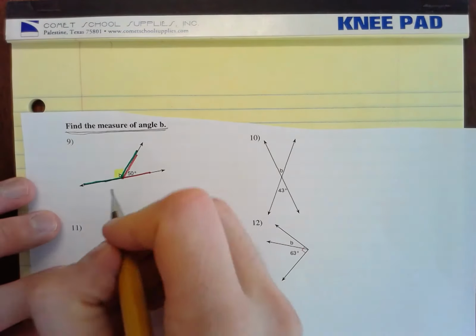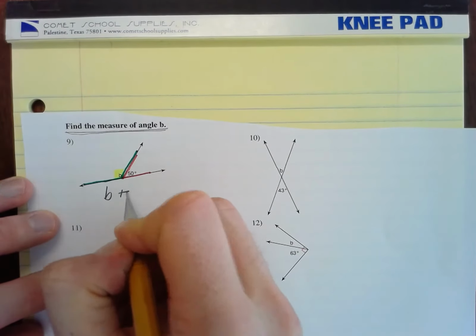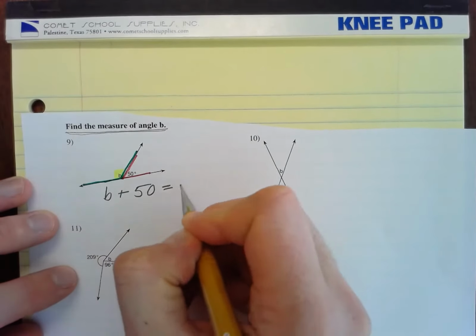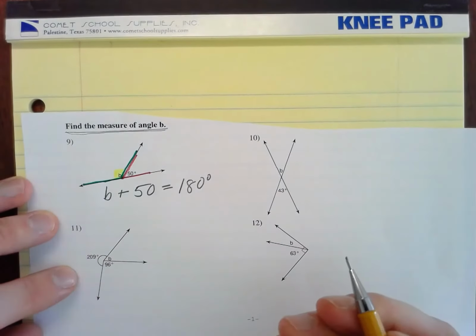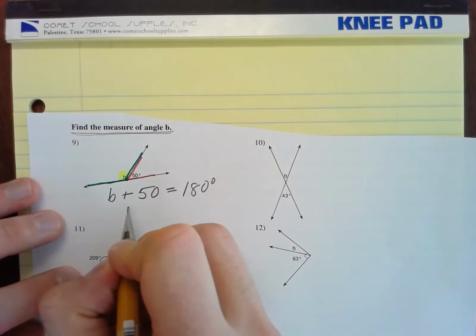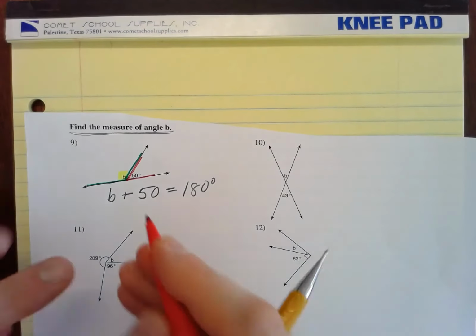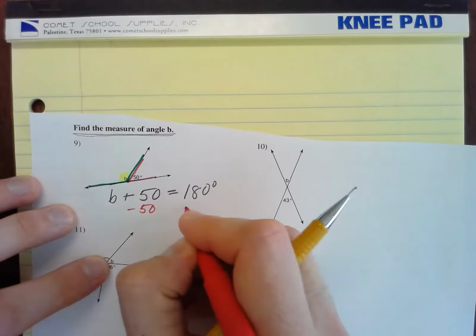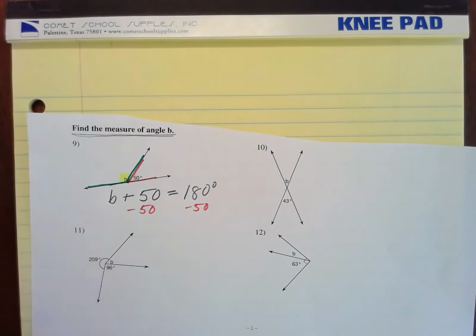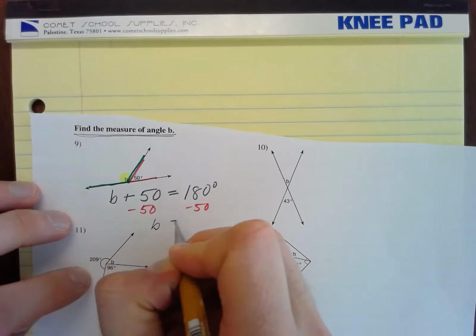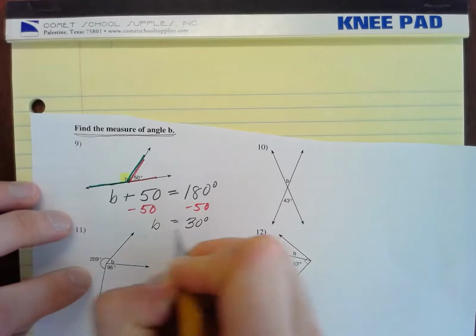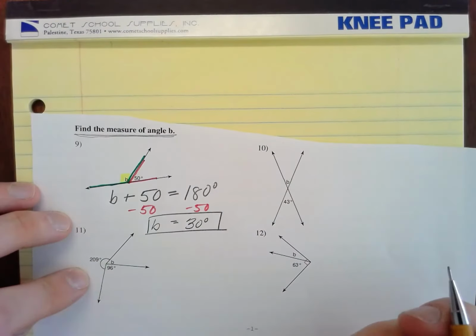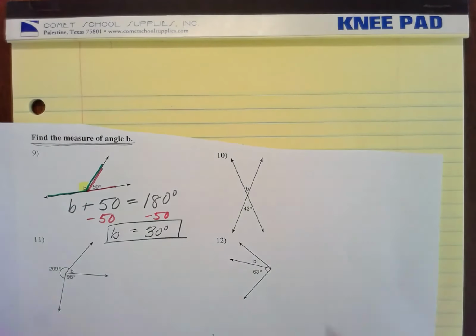So we can say that whatever B is plus 50 has to be 180 because it's a linear pair. And so we can just subtract 50 from both sides, and we can see that B equals 30 degrees. Cool, right?